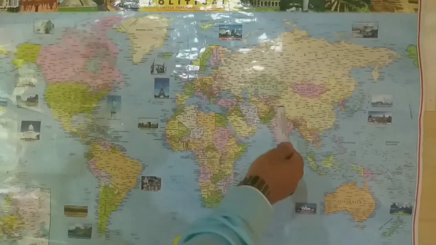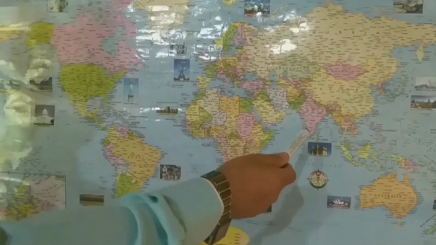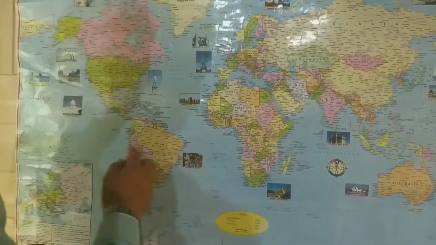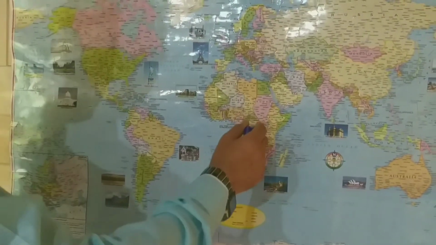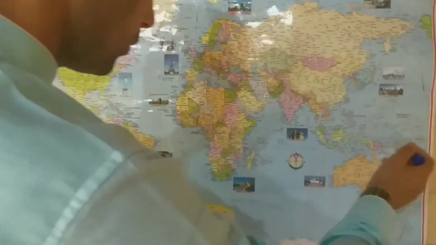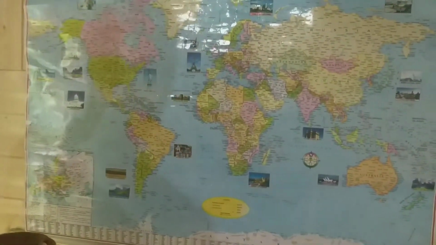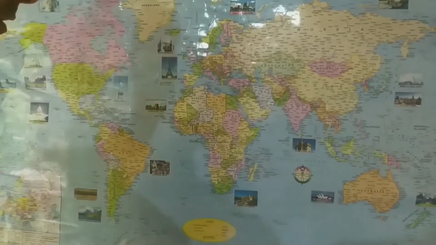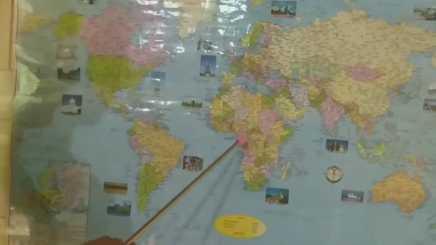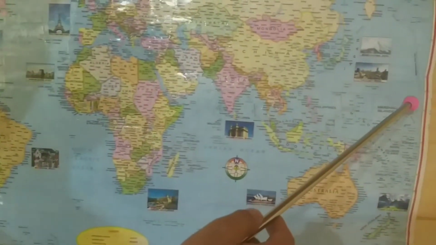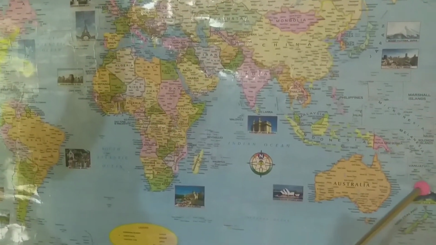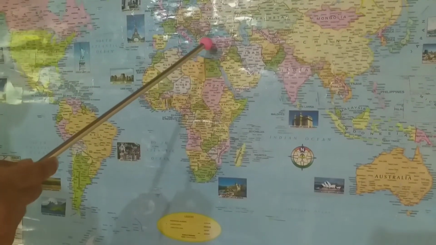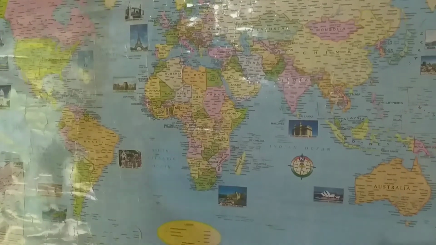You all know that after Asia, the next largest continent is known as Africa. The equator divides this continent into two more or less equal halves. The large part of this continent lies in the northern hemisphere, and the remaining part in the southern hemisphere. The three imaginary lines, that is the equator 0 degree, the Tropic of Cancer and the Tropic of Capricorn, pass through this continent. And the world's longest river, the Nile, flows through it.